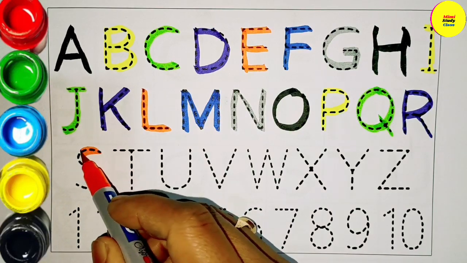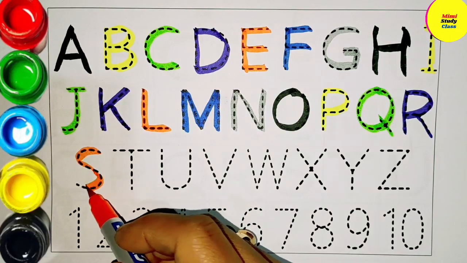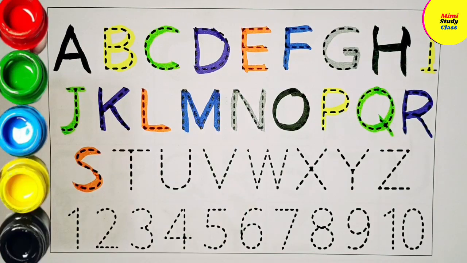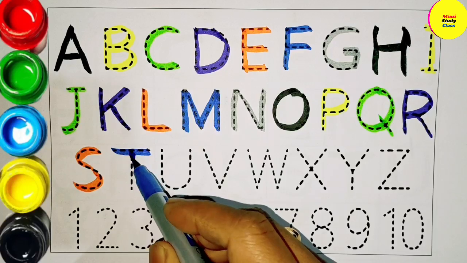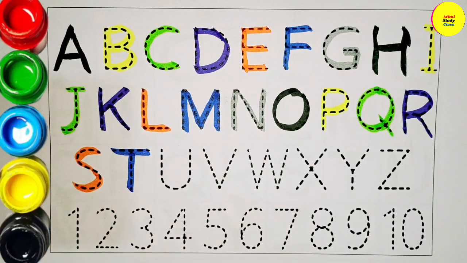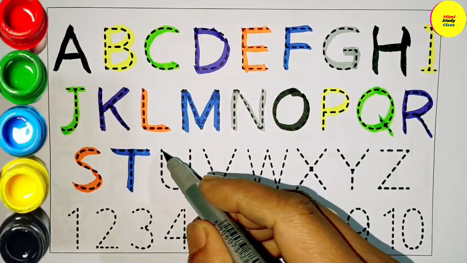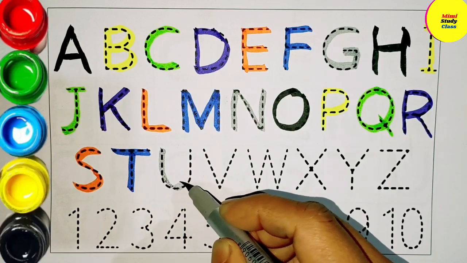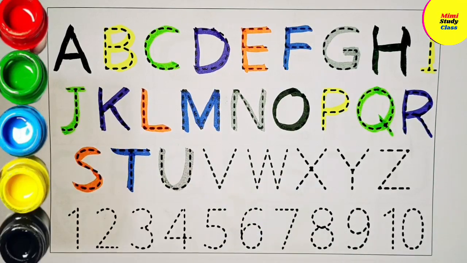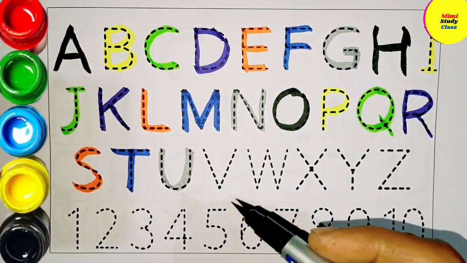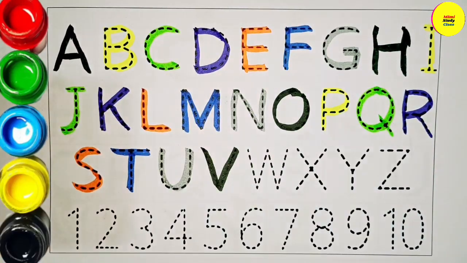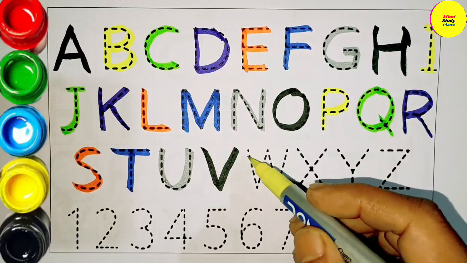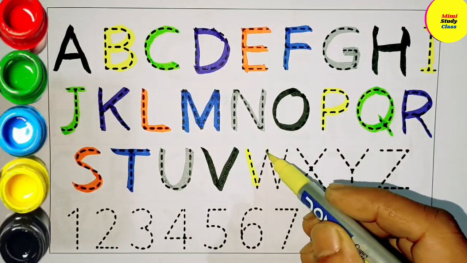Red color. S for sun. Sky blue color. T for tiger. Silver color. U for umbrella. Black color. V for van. Yellow color.